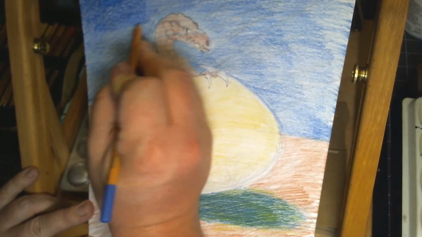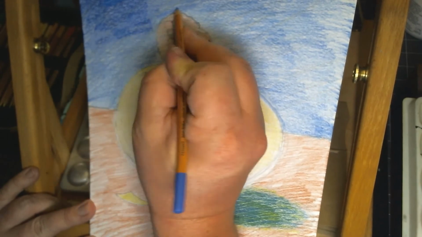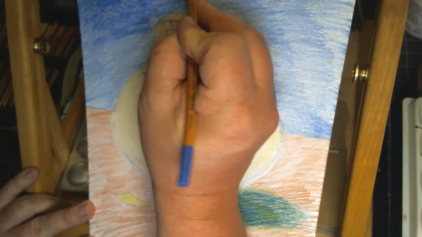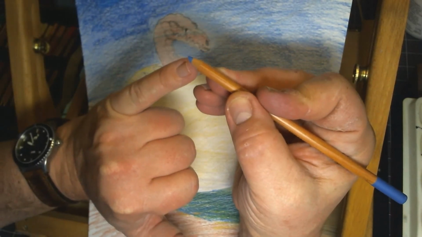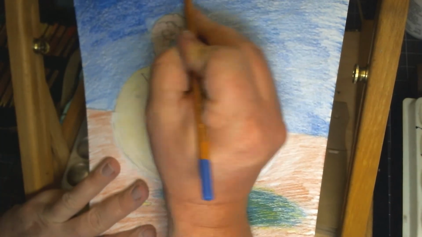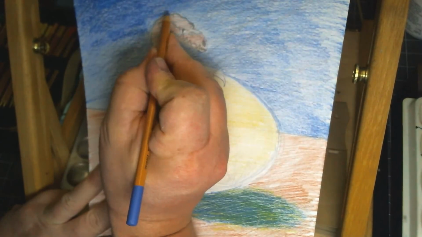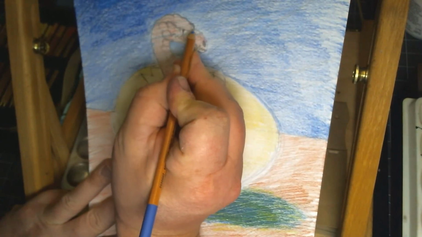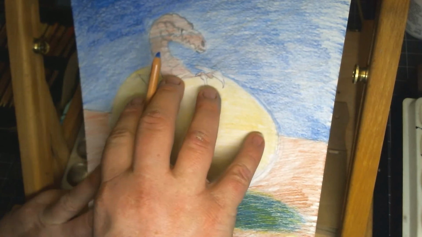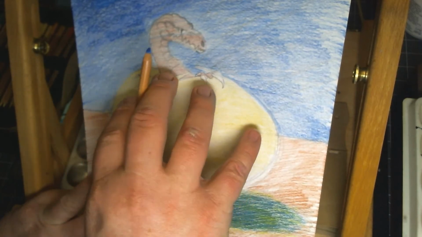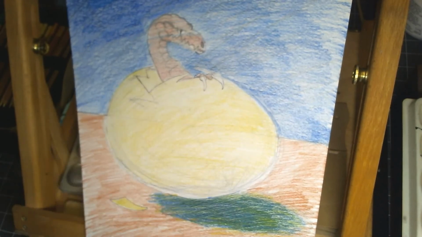Keeping a sharp colored pencil is nice, even though we're covering large, expansive areas and we're breaking down that pencil. We want that sharp pencil edge so that we can bring it up close to the contour of our creature, of our object, or the horizon line for that matter.